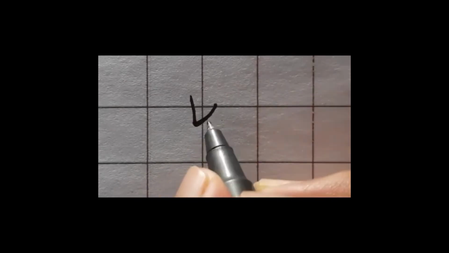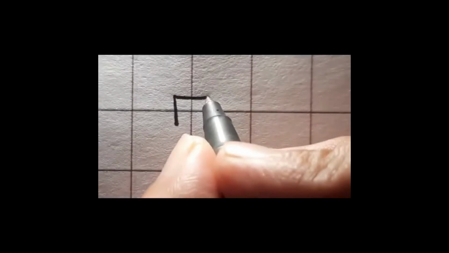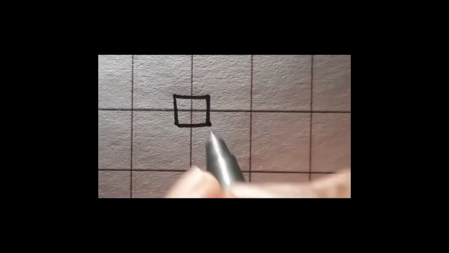For Ri, you just have to draw the English alphabet V. And for Ro, it's just a simple square like this.